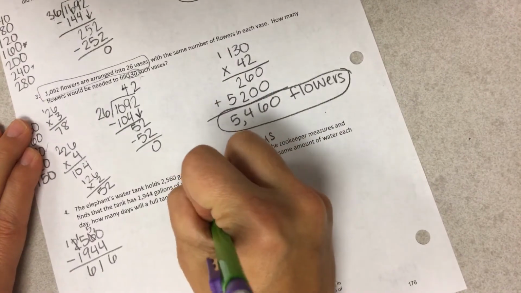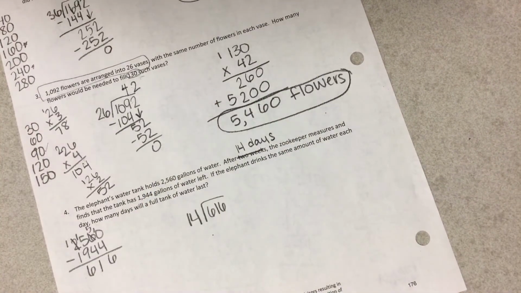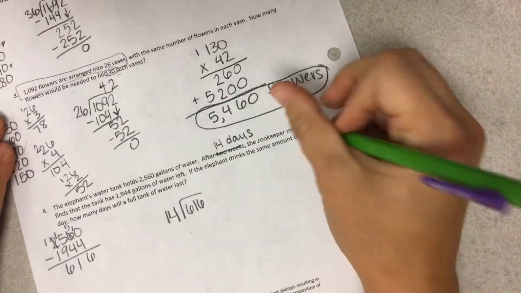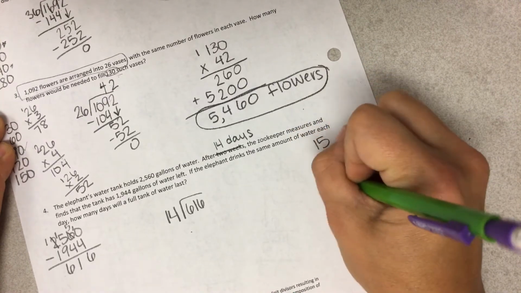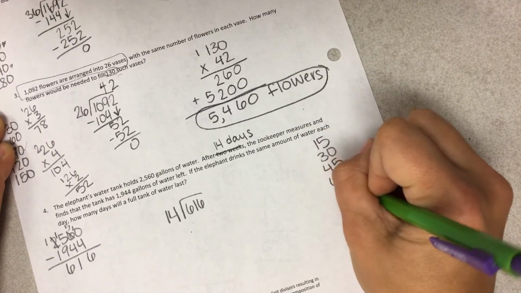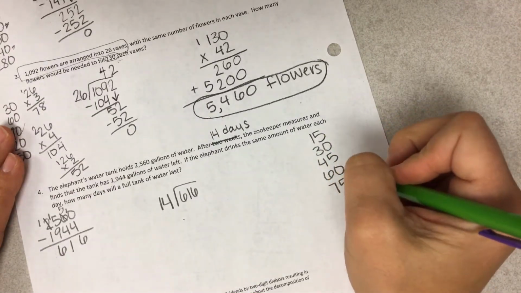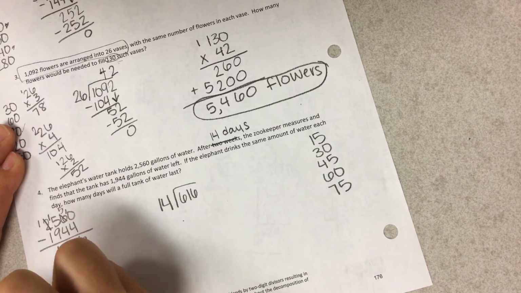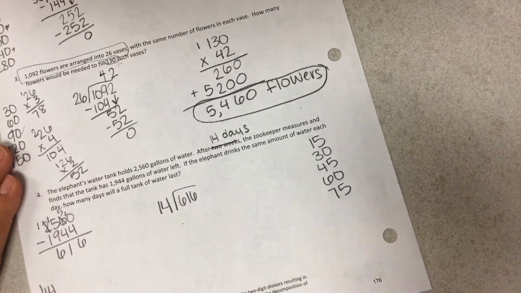So if I have 616 and I'm going to divide it by 14, okay, so I need to figure out, I'm going to round that to 15 because I can count by 15. So 15, 30, 45, 60, 75. I'm going to check to see, let's see here, 1, 2, 3, 4. Let's do 14 times 4. That's 56.